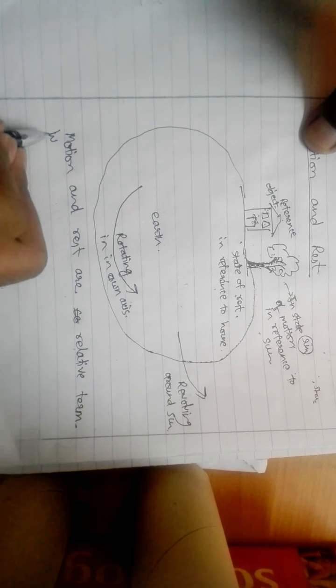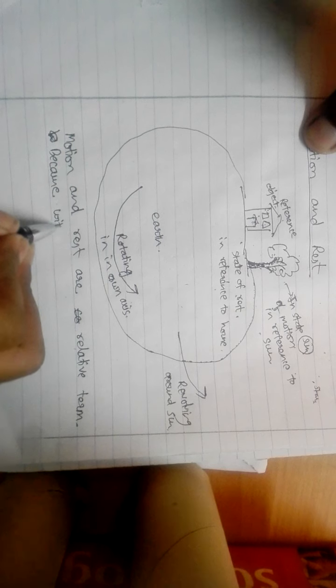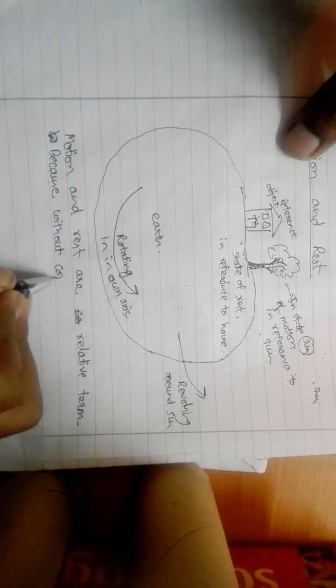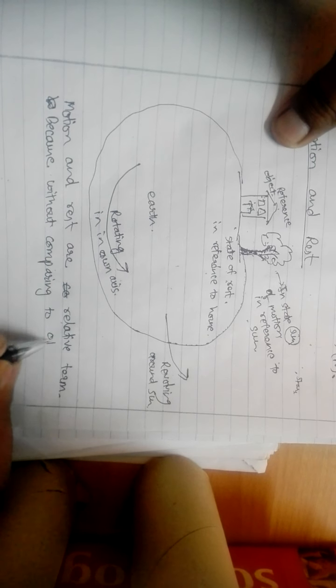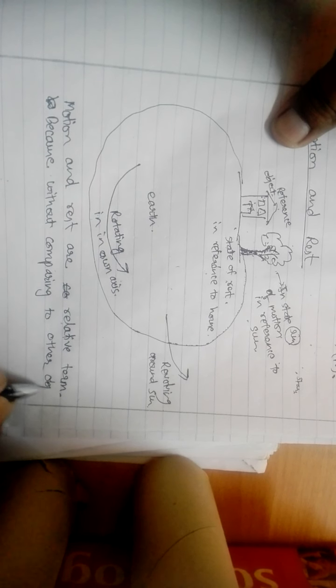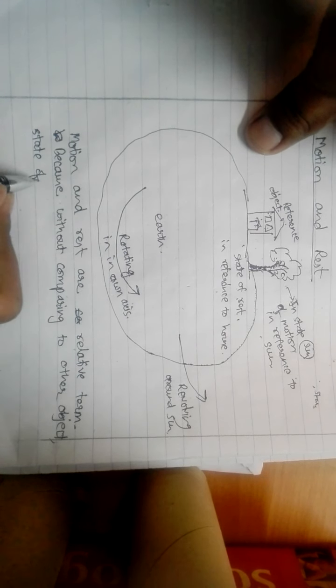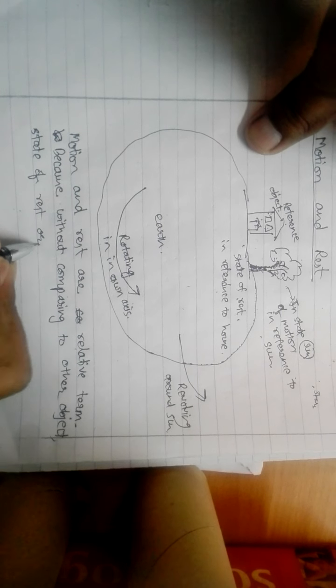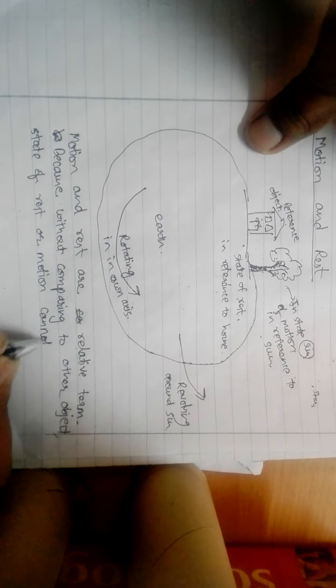That means without comparing to another object, a state of rest or motion cannot be determined.